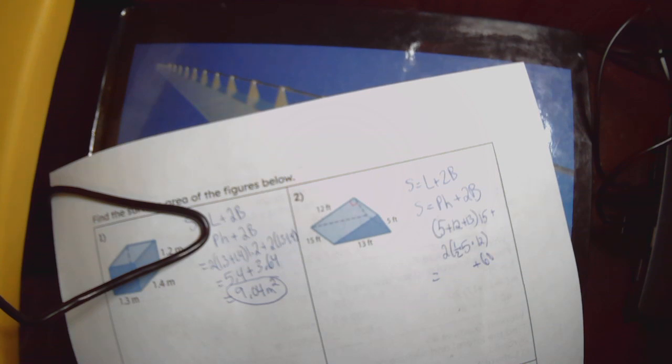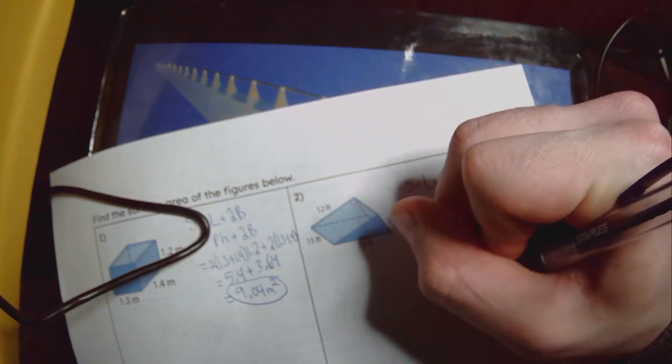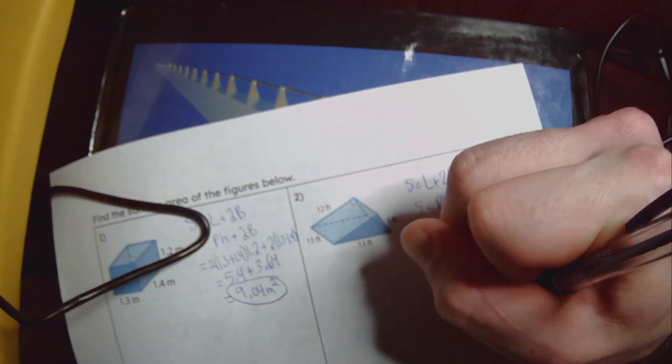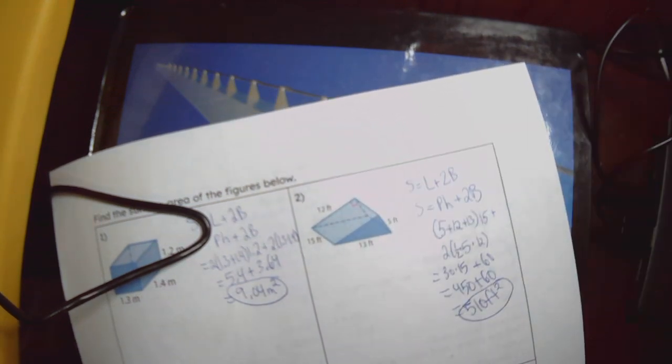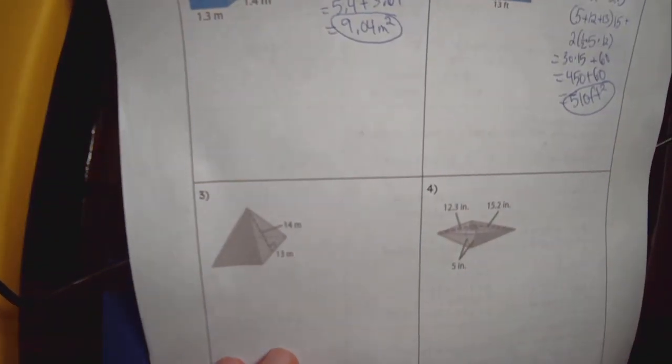5 plus 12 plus 13, that's 30, times 15. So I get 450 plus 60, which should give me 510 square feet is the surface area. Okay. Alright, let's do the pyramid.